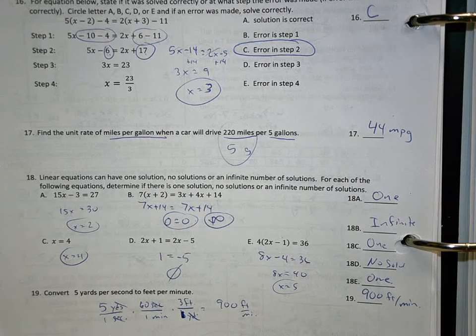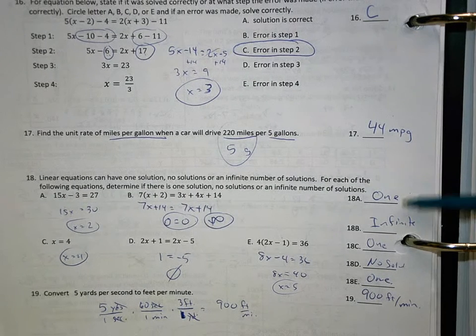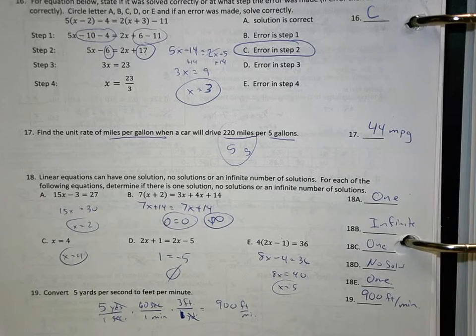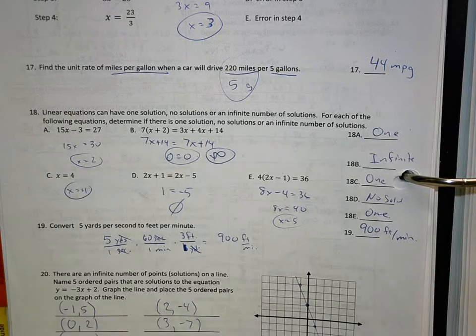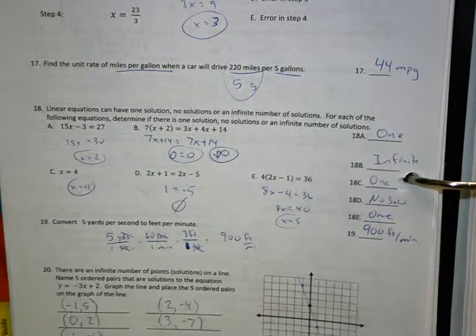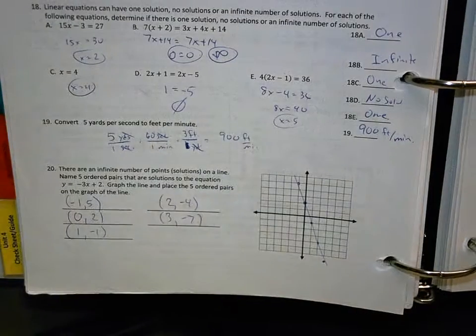Okay, what else do we have? One solution, infinite solutions, things like that. I feel like you guys might know how to do 18, but any questions on 18? Didn't think so. Number 19, I know I had questions on.